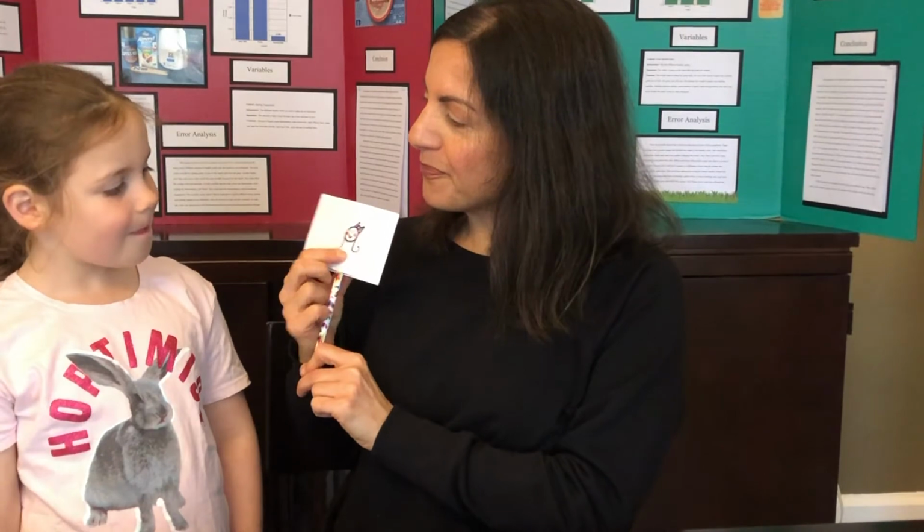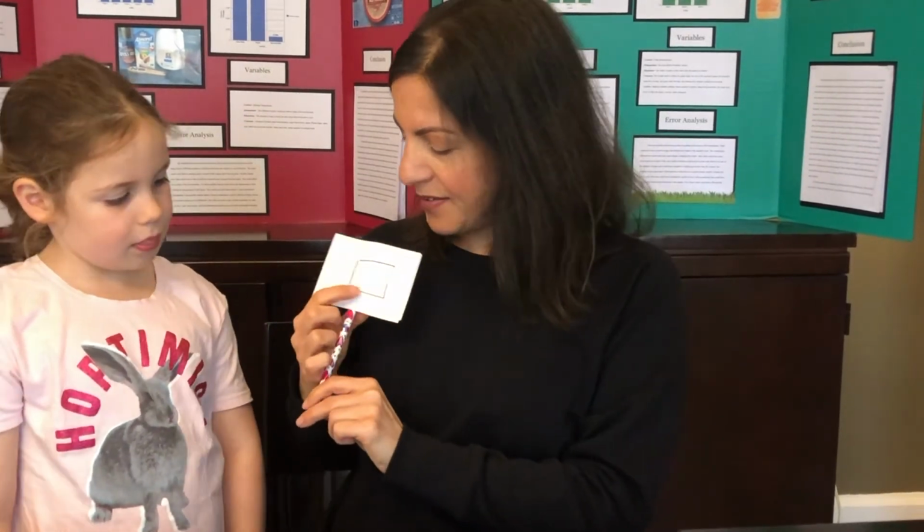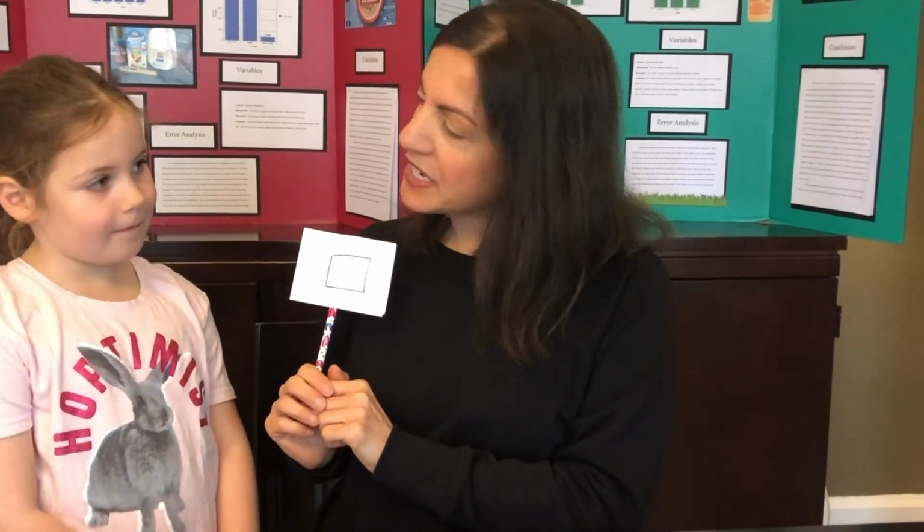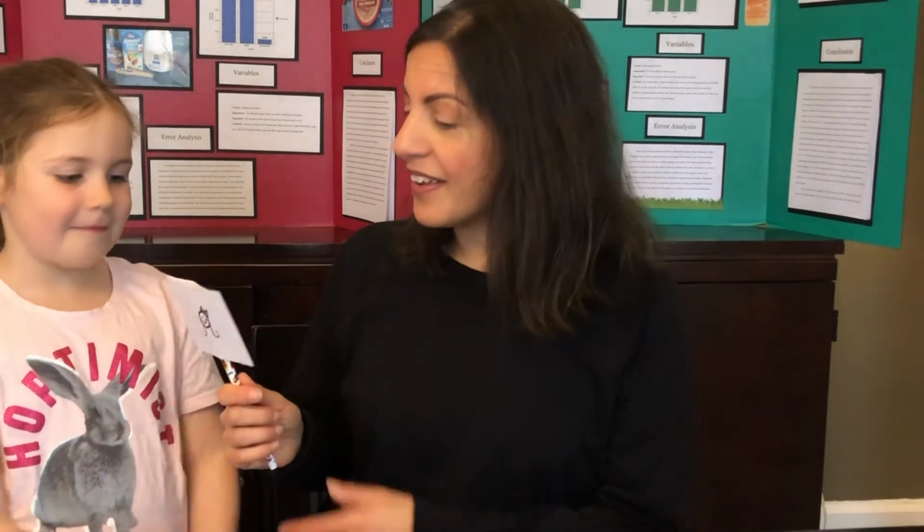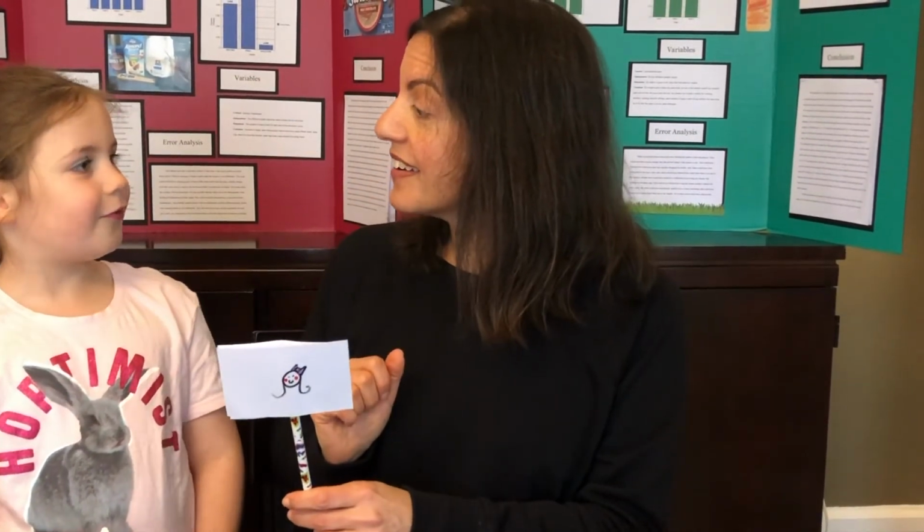Hi. So on this side, I have a girl, and on this side, I have a window. I want you to twirl this pencil and tell me what you see. I see a girl in a window. You see the girl inside the window? Mm-hmm. Cool. That's because you've created an afterimage with your eye. Thank you so much for your help.